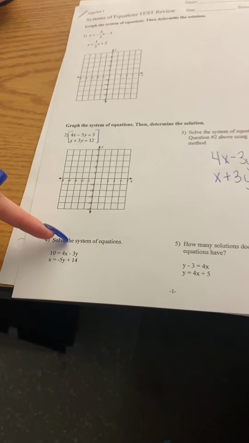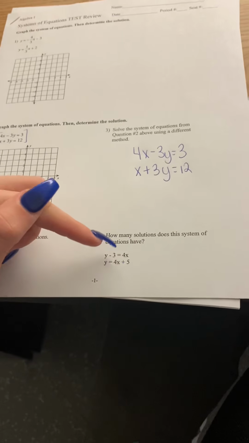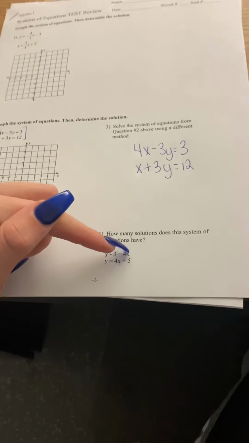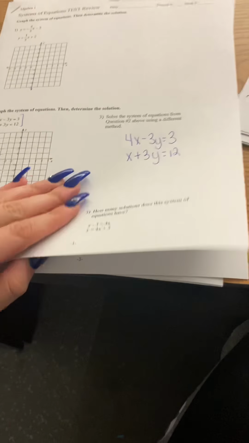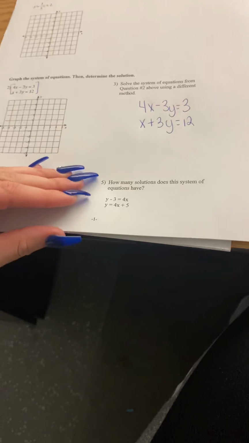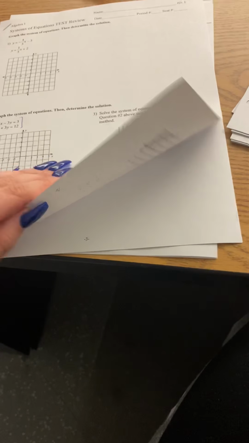Here you're going to solve this system and tell me how many solutions this system has. It could be one solution, which is just an ordered pair. It could be no solution, or it could be infinite solutions. And remember that you're going to have to show all your work on this, you guys, okay? All right, let's go on the back of the first page.